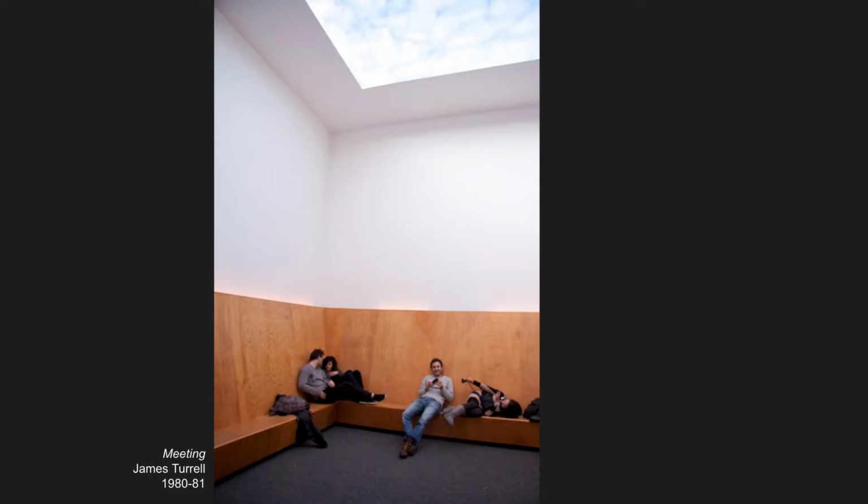The site-specific installation is again like Yayoi Kusama. It is again built into the space. It cannot possibly go anywhere because it is a modified building.